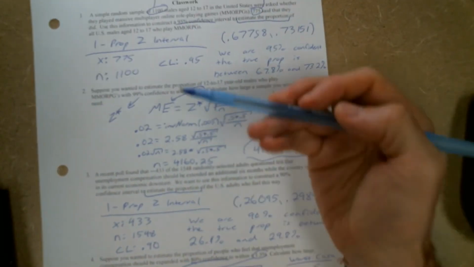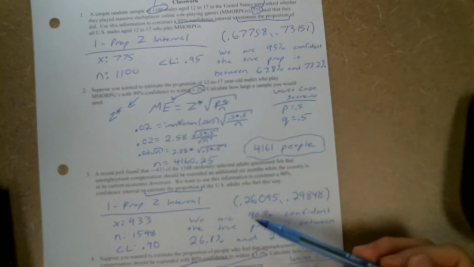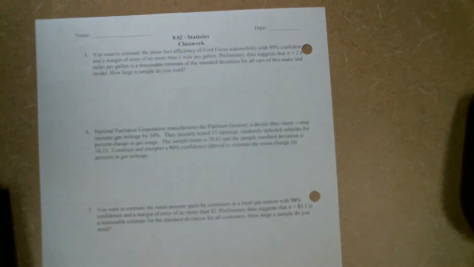All right. So these are the types of problems you need to be able to do with proportions. Figure out a confidence interval, figure out a sample size. The back deals with means. All right, so this is same premise, but now instead of confidence intervals, instead of proportions, we're doing means. So you want to estimate the mean fuel efficiency of a Ford Focus with 99% confidence and a margin of error no more than 1 mile per gallon. Preliminary data suggests that the population standard deviation is 2.4.